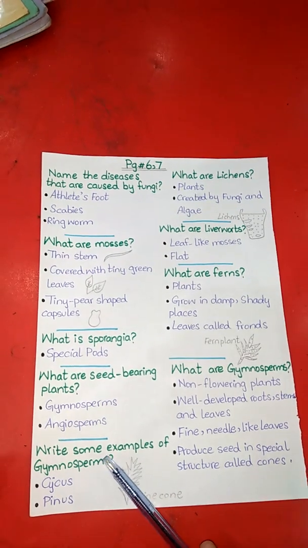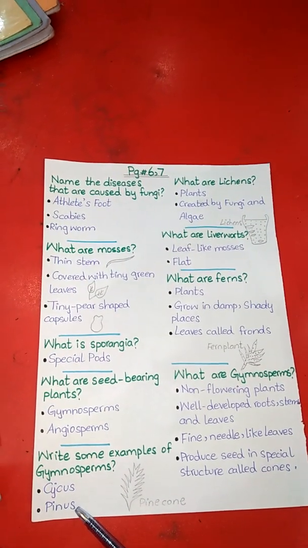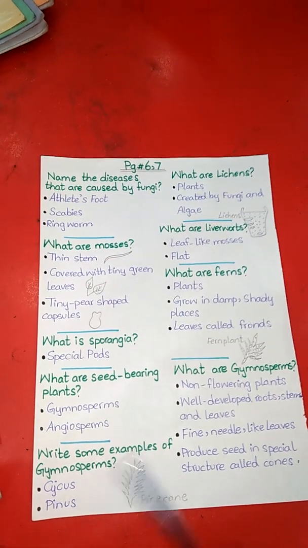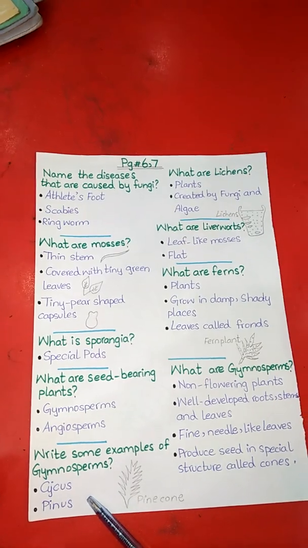The first example of gymnosperm is cycas, and the second example is pinus.